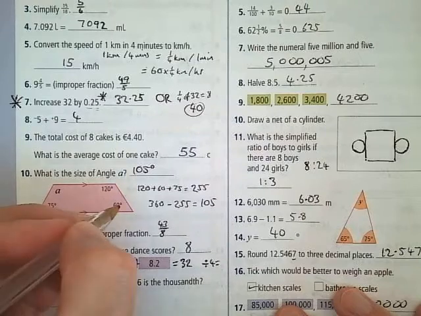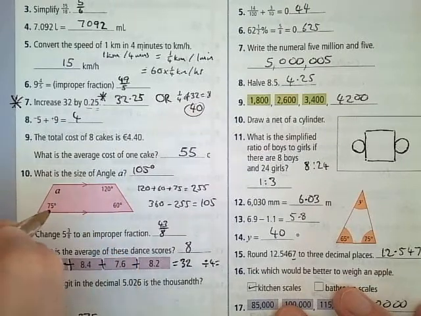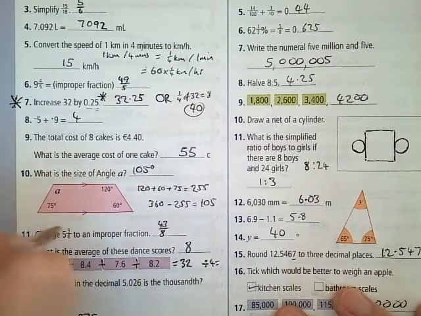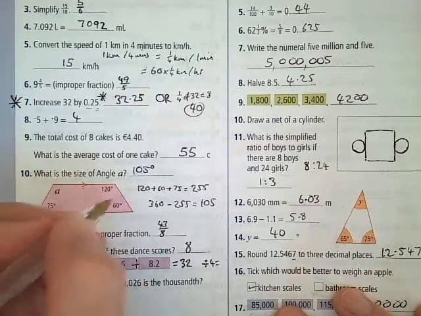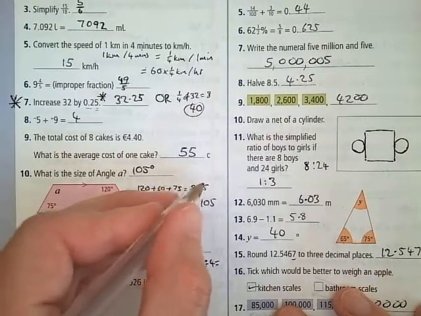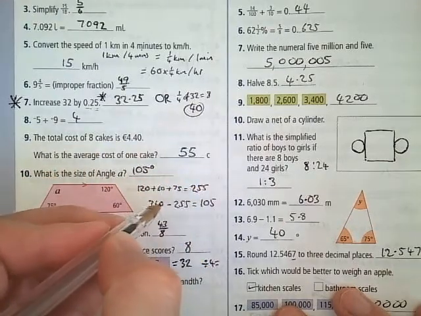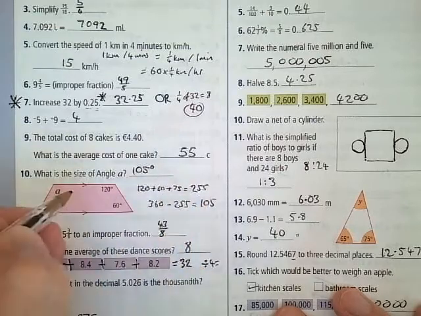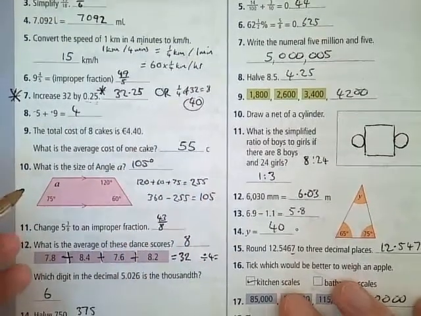Okay, you've been given 3 angles, 120, 60, and 75. You don't know what A is, but you do know, because it's a quadrilateral, that all 4 angles add up to 360 degrees. So you add on the 120 and 60 and 75 to each other, and you get 255. Then you have to take 255 away from 360, and your answer is 105 degrees, 105.